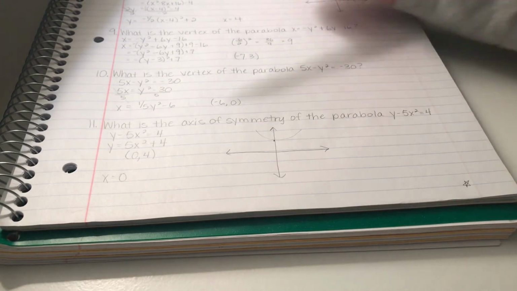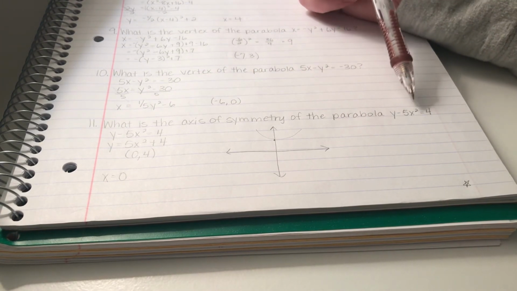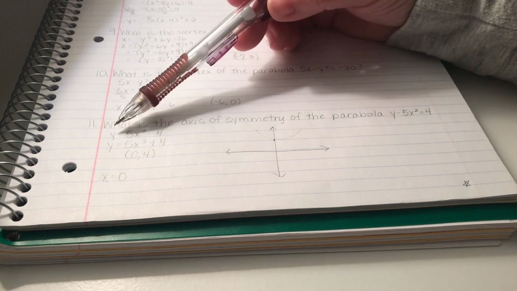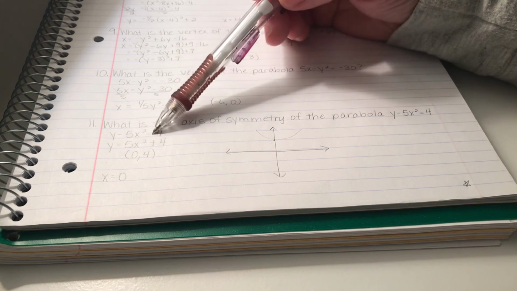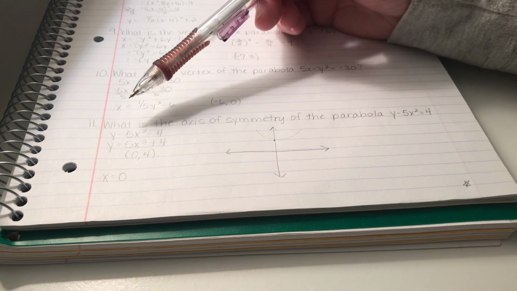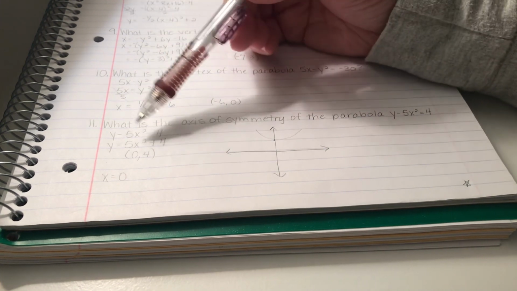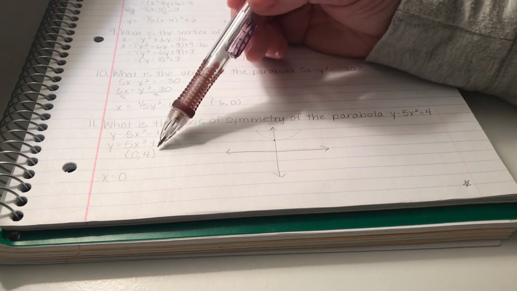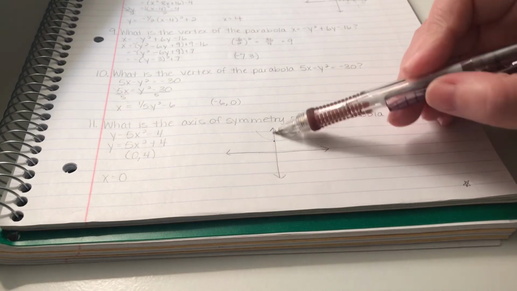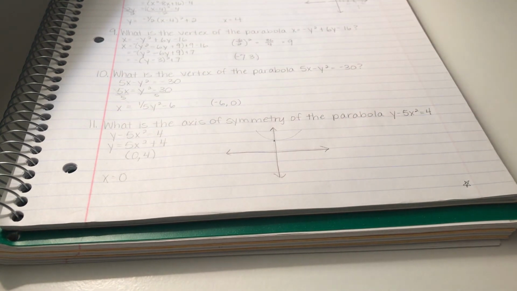Our last one, what is the axis of symmetry of the parabola y minus 5x squared equals 4? So we rewrite this as y equals +5x squared plus 4 because we added 5x squared to both sides. You can sketch that out if you want. You'll see that your vertex then is at 0, 4. So then the axis of symmetry is the y-axis, and the formula for that is x equals 0. And that's it.